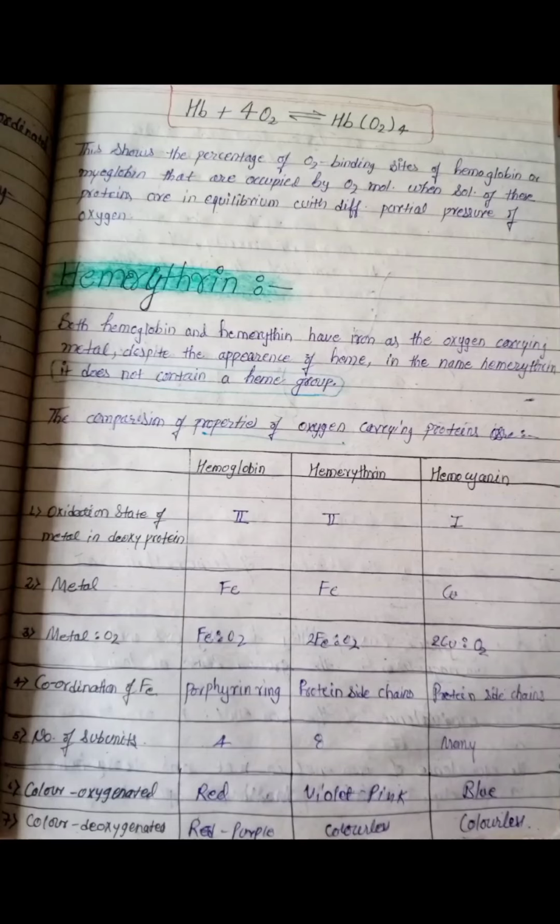The comparison of properties of oxygen carrying proteins covers the oxidation state of metal in deoxyprotein, metal and O2, coordination of Fe, number of subunits, color oxygenated and color deoxygenated in hemoglobin, hemerythrin and hemocyanin respectively.